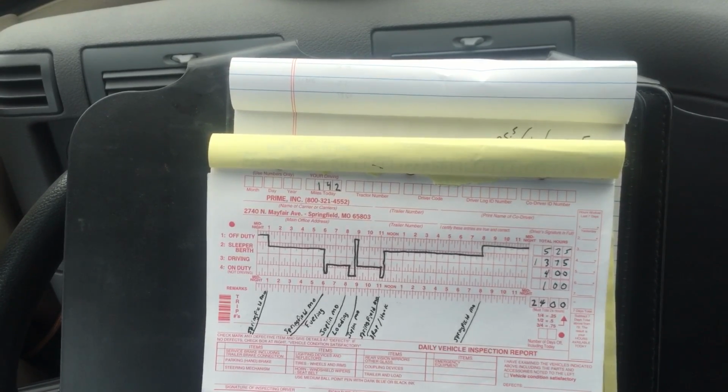Obviously 35 miles per hour, I logged too much driving time. 35 miles per hour is not what we're going to do from Springfield to Joplin. The speed limit's like, I think, 65 or 70 on I-44. That's the major interstate that runs between those two.